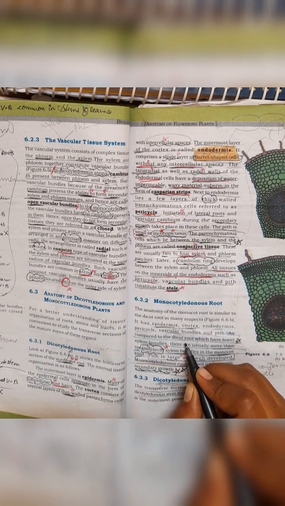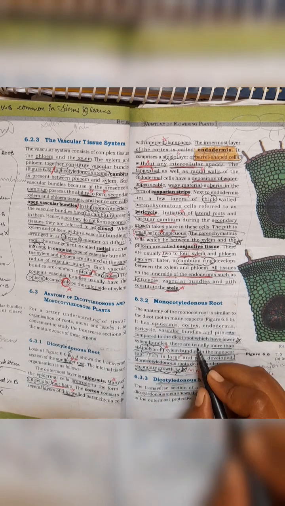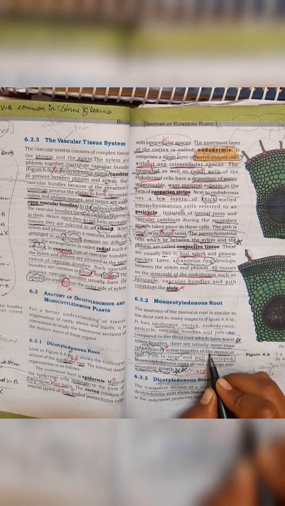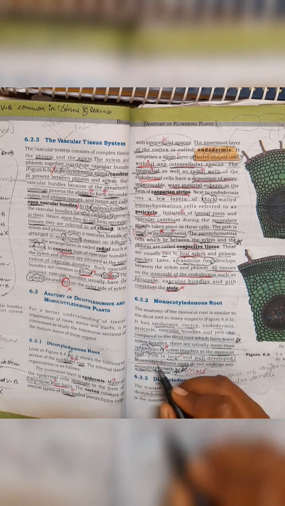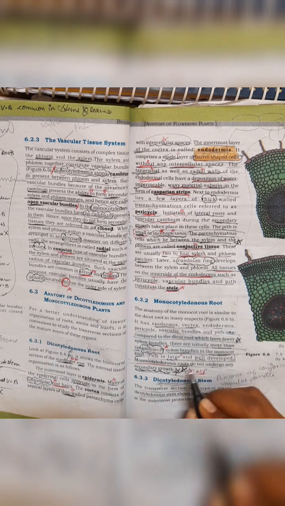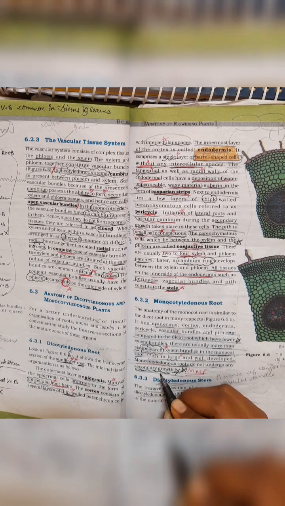As compared to the dicot root, which has fewer xylem bundles, there are usually more than 6 polyarch xylem bundles in the monocot root. Pith is large and well developed. Monocotyledonous roots do not undergo any secondary growth.